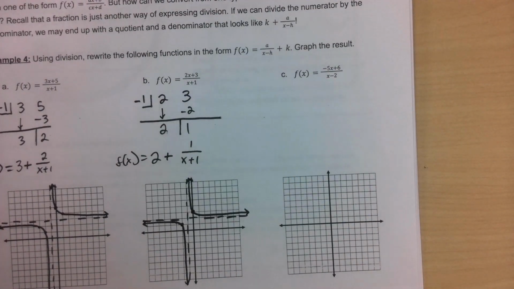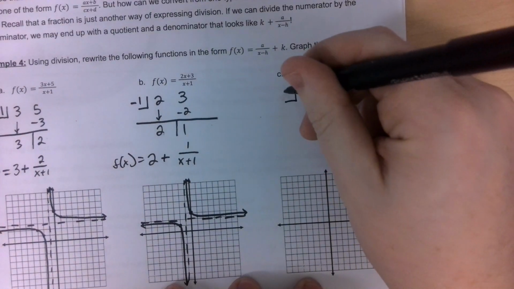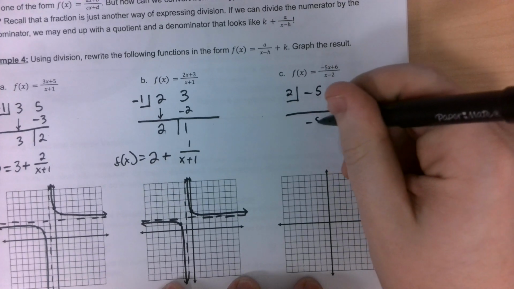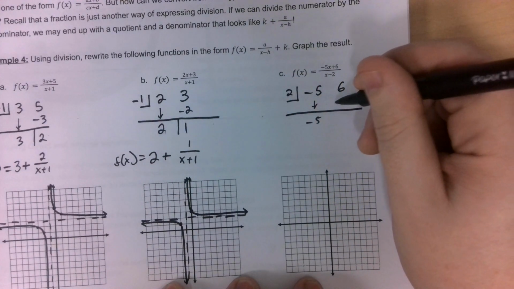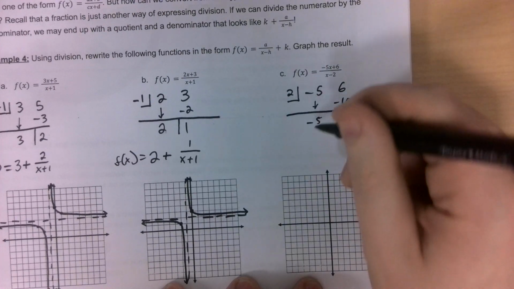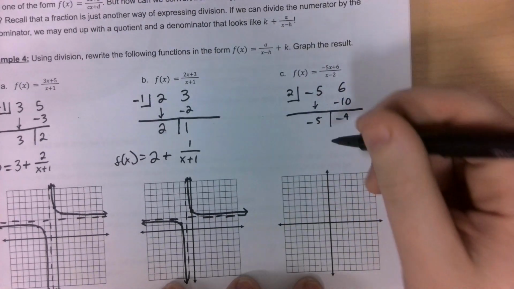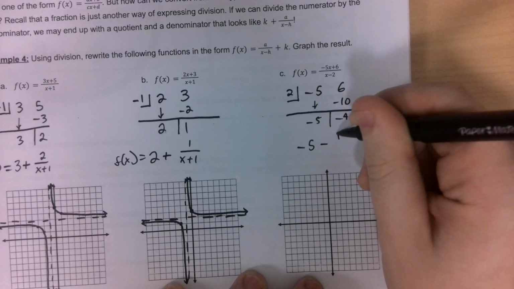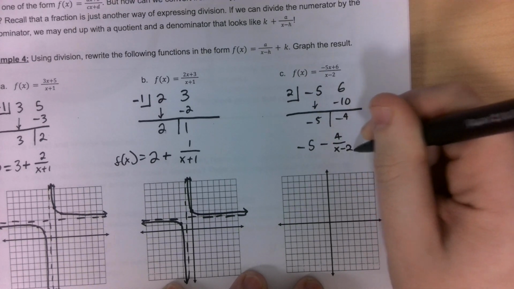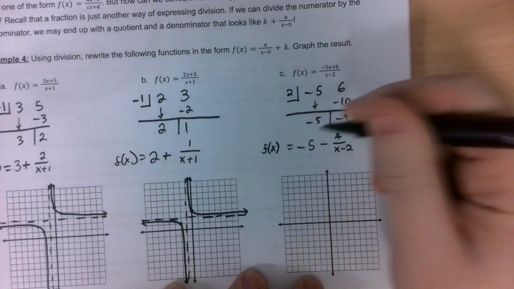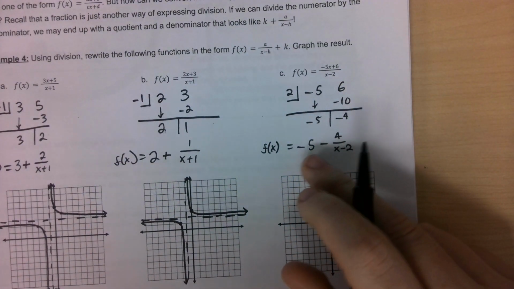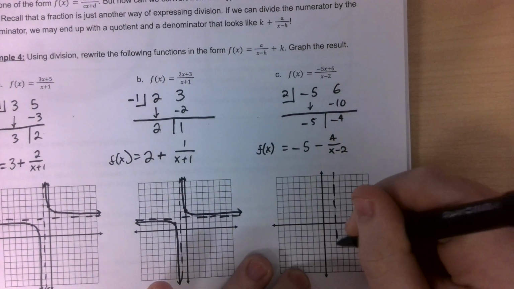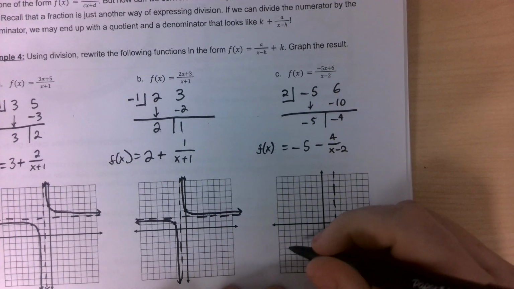Last but not least, for part C, we can once again divide these two. This time we're synthetically dividing by 2. So, we bring down the -5. 2 times -5 is -10. So that's -4. With the remainder of -4, we would write this as -5 minus 4 over x minus 2. That's our function. So again, we see that our asymptote here has moved down 5, and this asymptote here has moved to the right 2. Bam, bam, bam, bam, bam. And this one is going to be down 5.